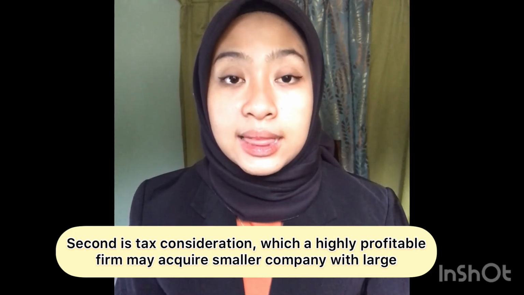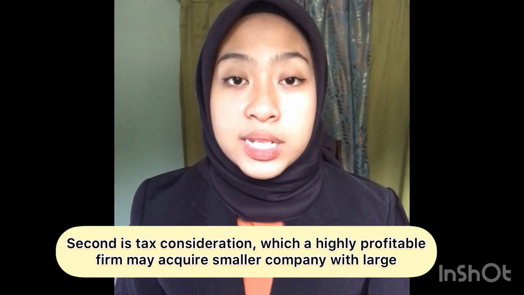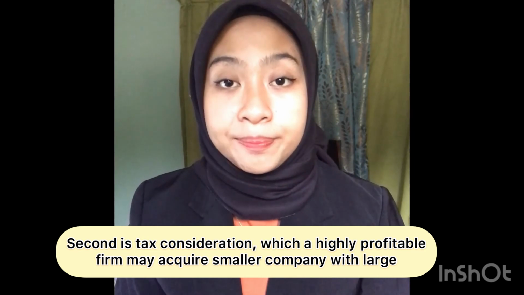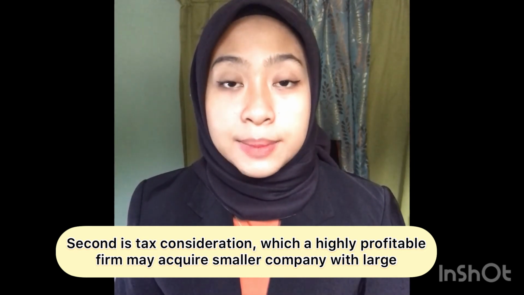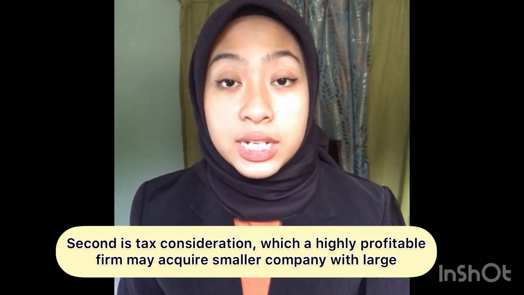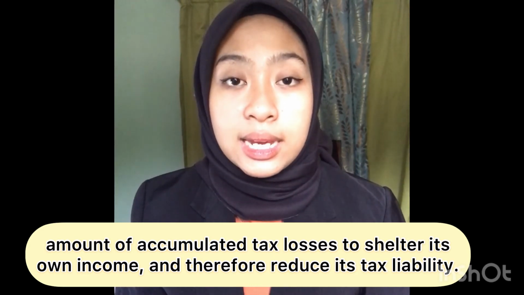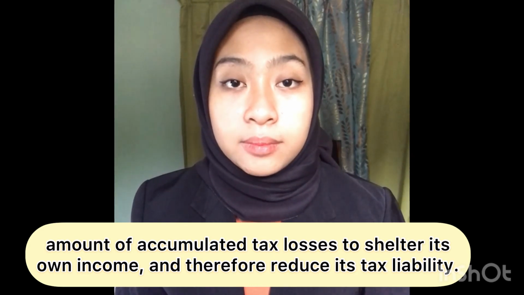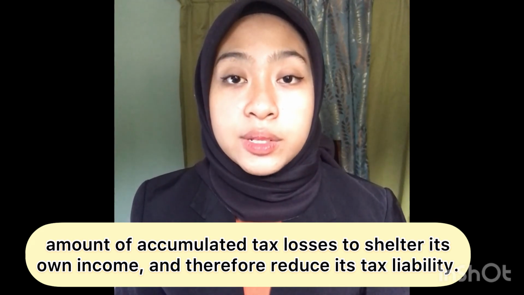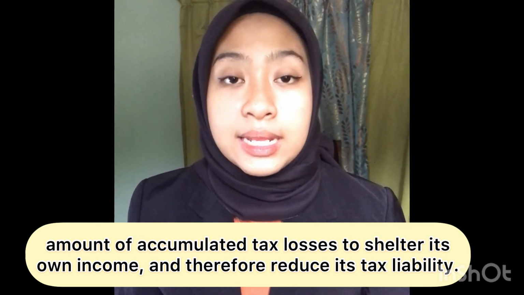Second is tax consideration, where a highly profitable firm may acquire a smaller company with a large amount of accumulated tax losses to shelter its own income and therefore reduce its tax liability.